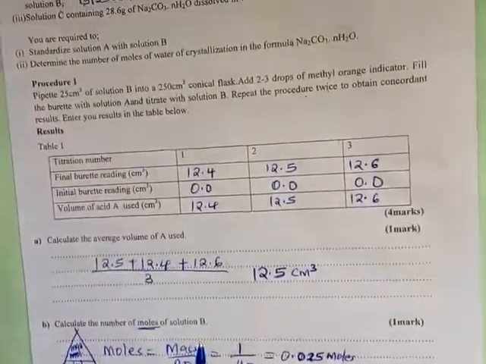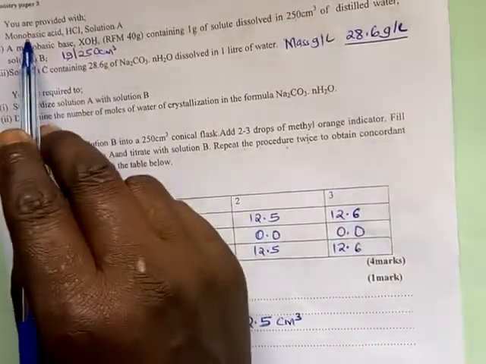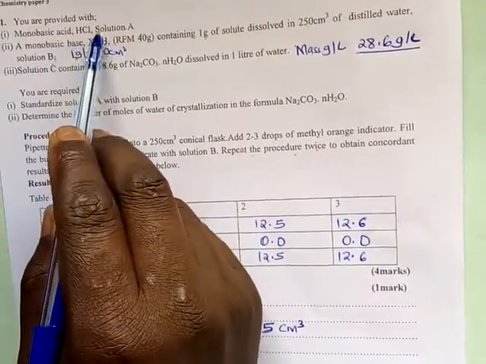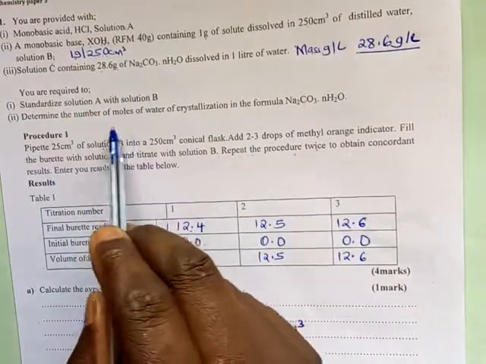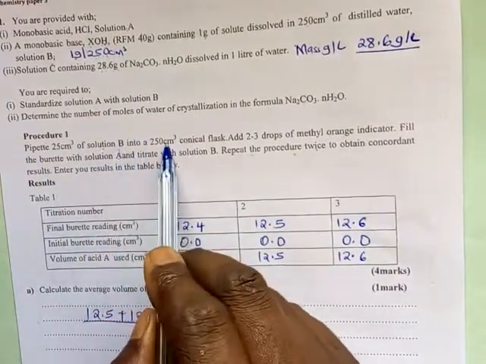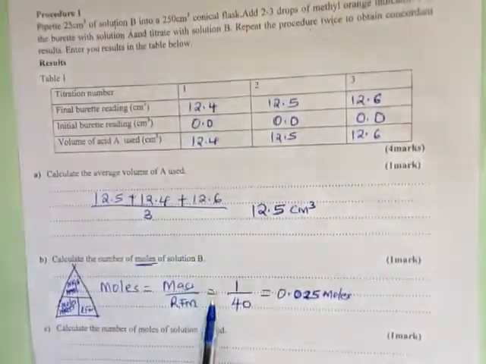So let us go back and see what solution A was. Solution A is a monobasic acid. Solution A has reacted with B, and we know the number of moles of B in 250. So that one is easier.